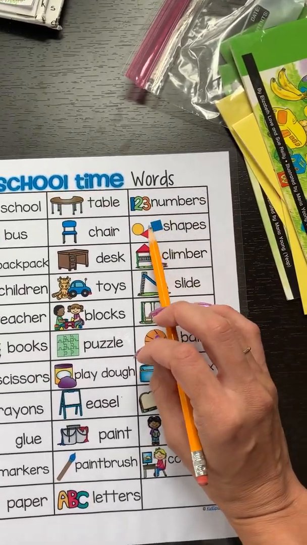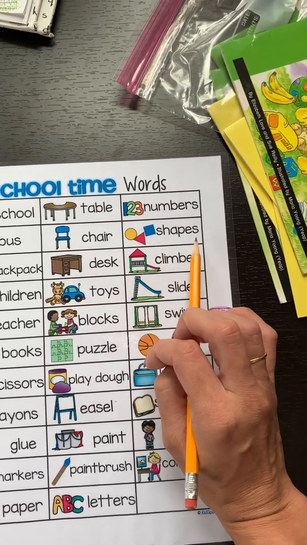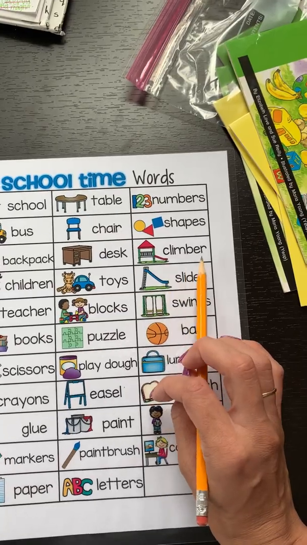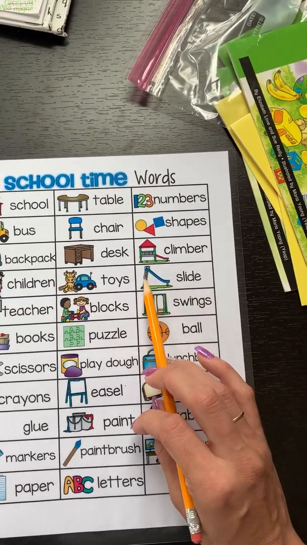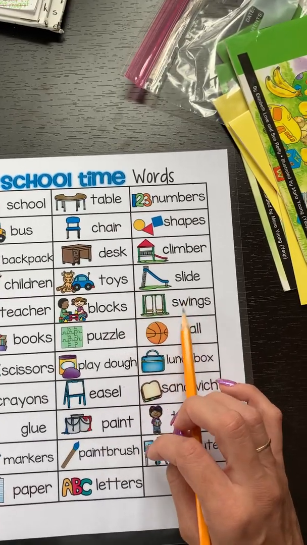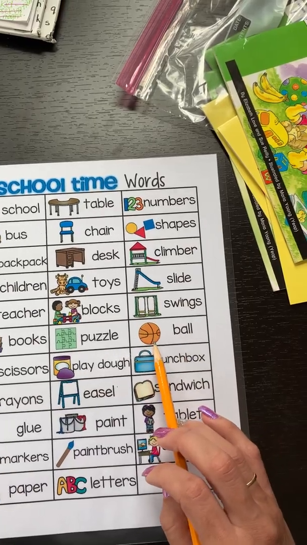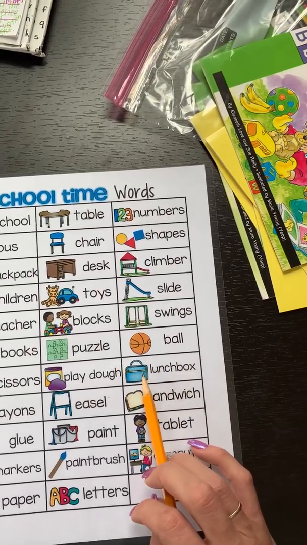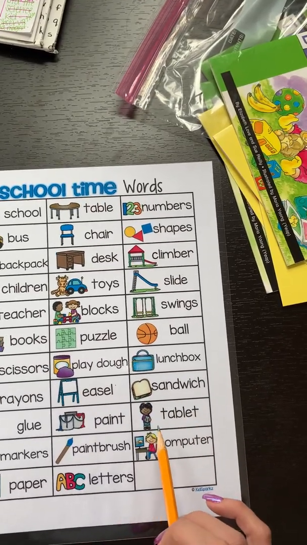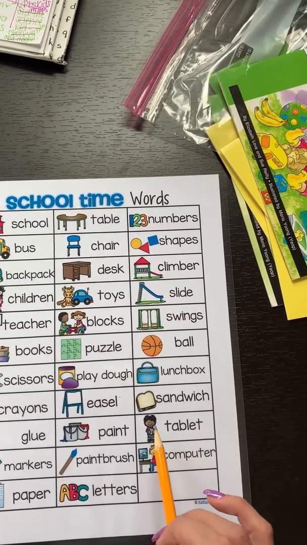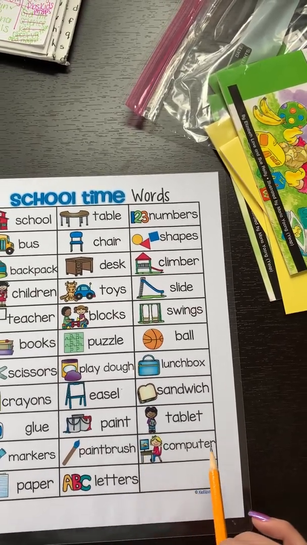Okay? Here are some shapes: a circle, a triangle, a square. Shapes we learn. Climber, something we go up on. A slide, something we go down on. Swings back and forth. Ball, we bounce. Lunchbox holds our lunch. Sandwich, we may eat. A tablet, this is what you work on every day. A computer, the older kids work at.